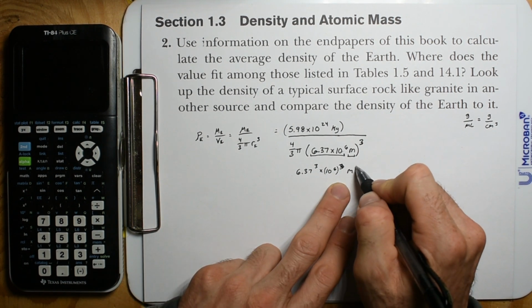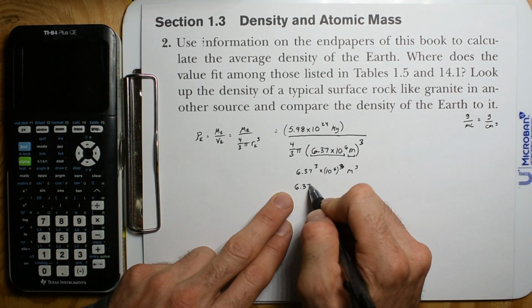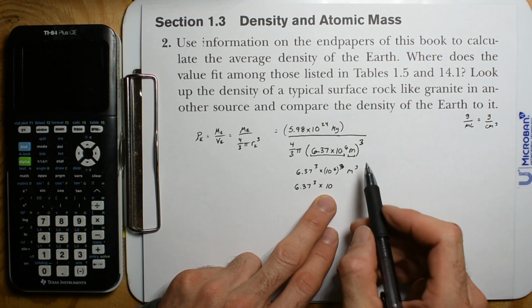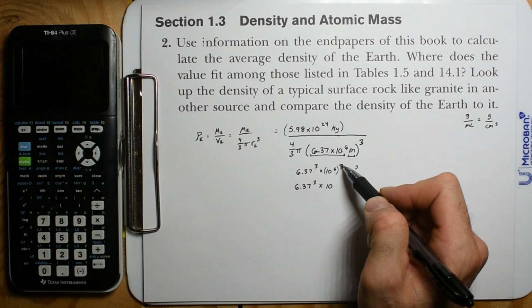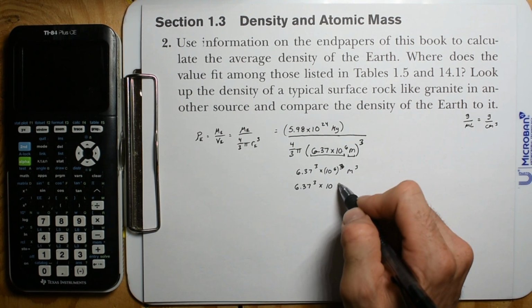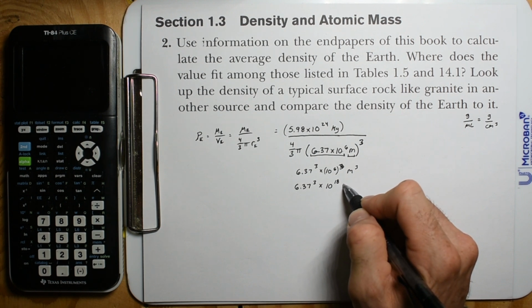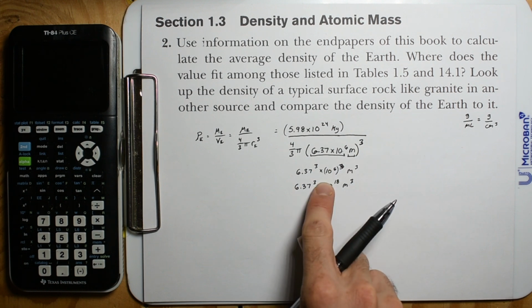And then meters cubed. And if you got kind of clever, you could say this is 6.37 cubed times 10 to the, well, if we're doing 10 to the 6 cubed, then that's going to be 6 times 3. So this is 10 to the 18, and then you would have meters cubed. So that's also the same.